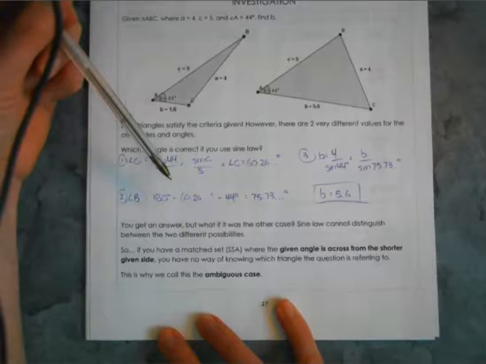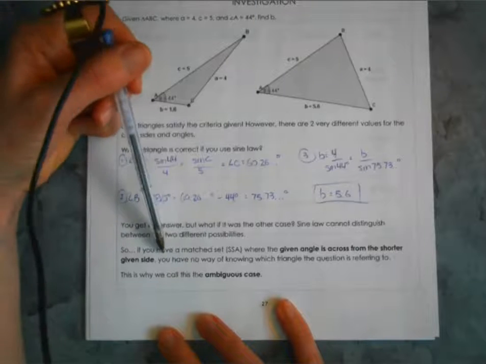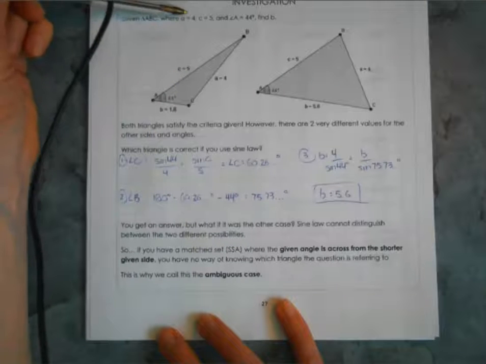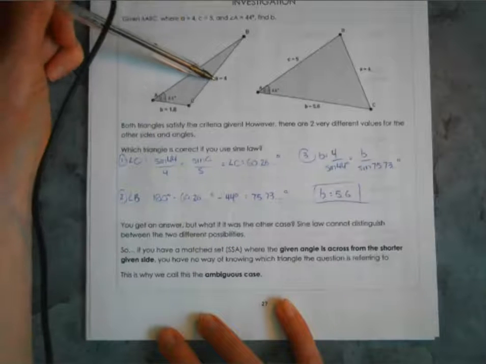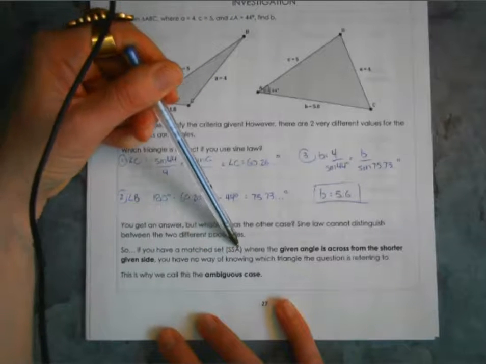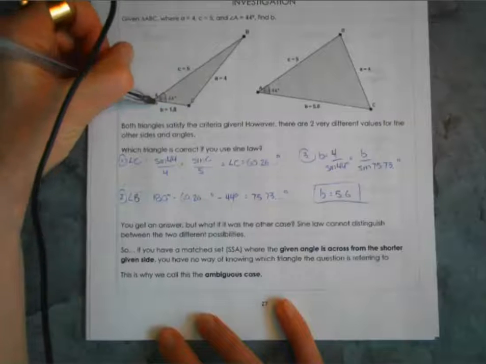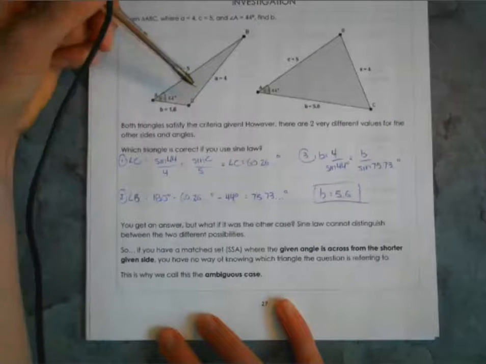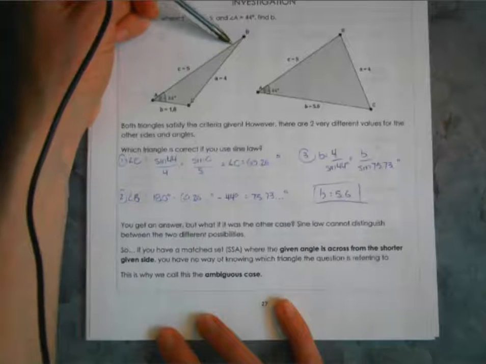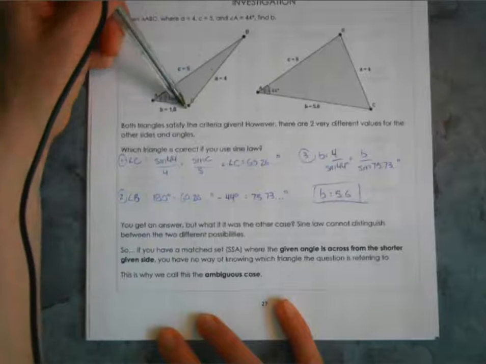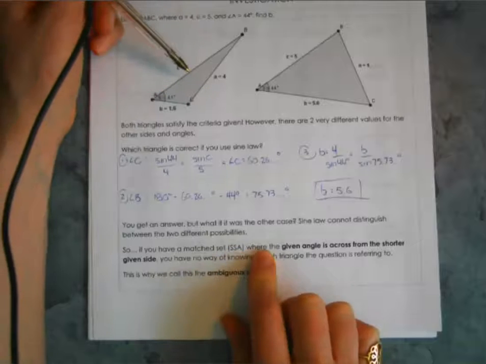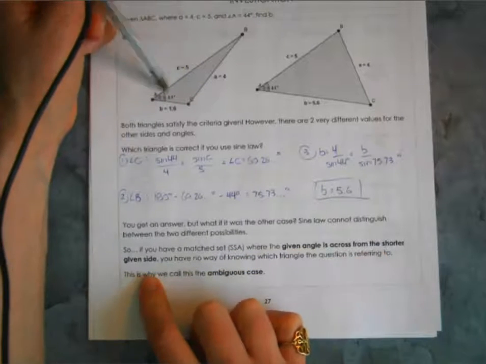So one of the most important things for determining if you have an ambiguous case is if you have something called side-side-angle. So basically, if you look at this example we had here, we were given side A, side C, and angle A. And so when we say that it's side-side-angle, what we mean is the angle that we're given is not contained between these two sides. So if we go from side A to side C, angle A is not in between there, right? You would have to go around to side B first. So you always know that you have side-side-angle if the given angle is across from the shorter given side.